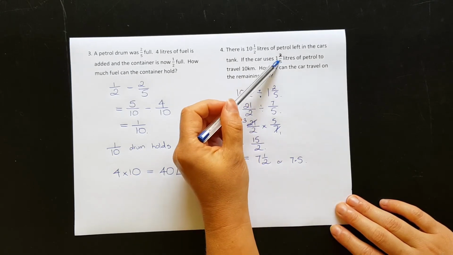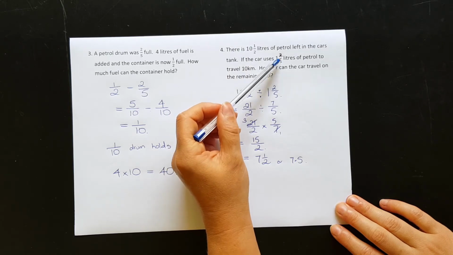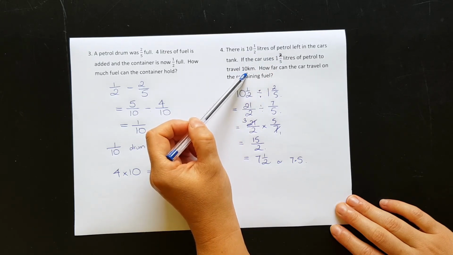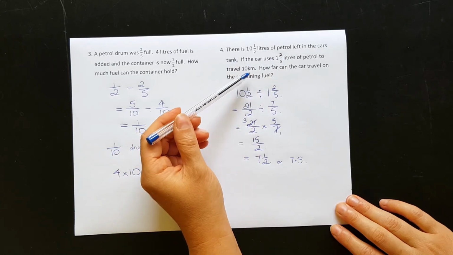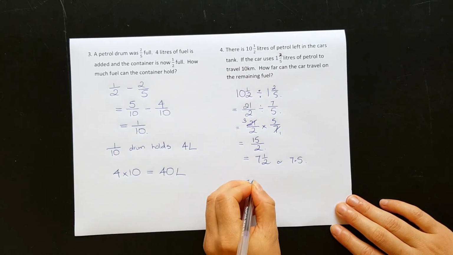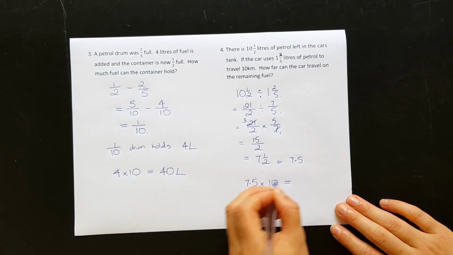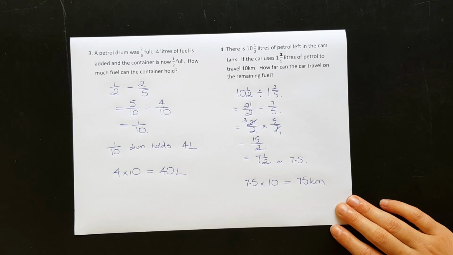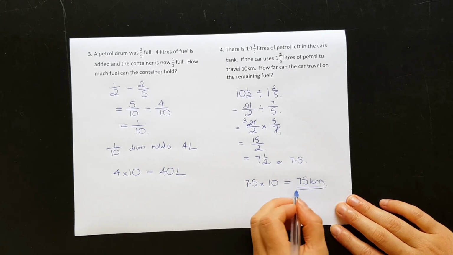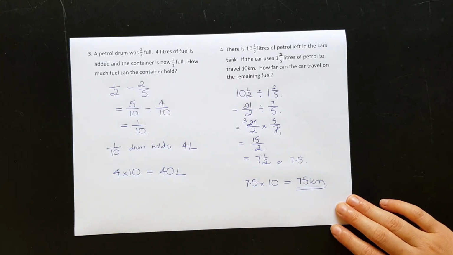Okay, so 7.5 lots of this are in the 10.5 litres. So we will get to go 7.5 lots of 10 kilometres, because for every one of these, we can travel 10 kilometres. So all we need to do is take this 7.5 that we've worked out and we times that by 10 kilometres, which means times it by 10, move the decimal point over, we can travel 75 kilometres. Okay, so on the 10.5 litres of petrol that we have left, we can travel 75 kilometres.